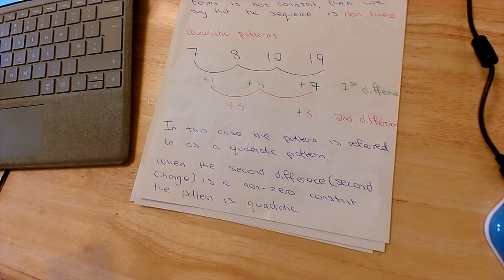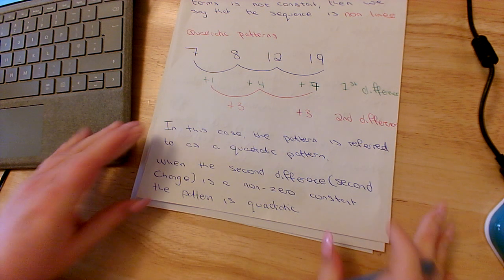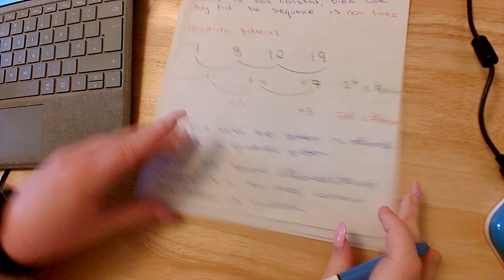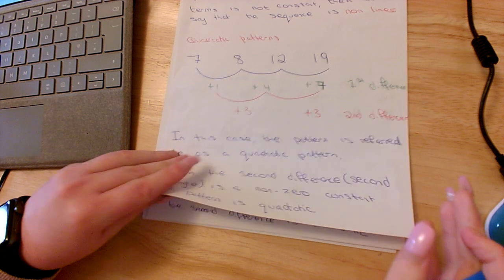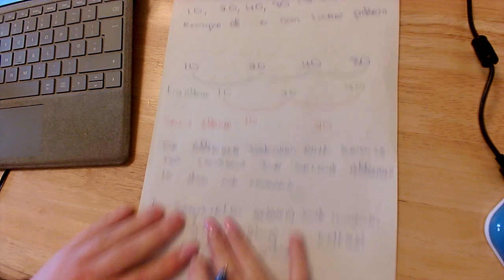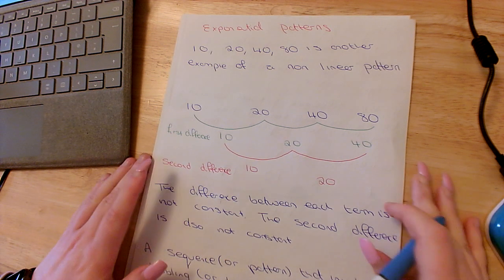When the second difference is a non-zero constant, the pattern is quadratic. So we know the first difference has to be constant for a linear pattern, and the second difference has to be constant for a quadratic pattern. The only thing I can say about this, if you were to graph a quadratic, we'd know it looked like either a happy face or a sad face. It would be a curve.